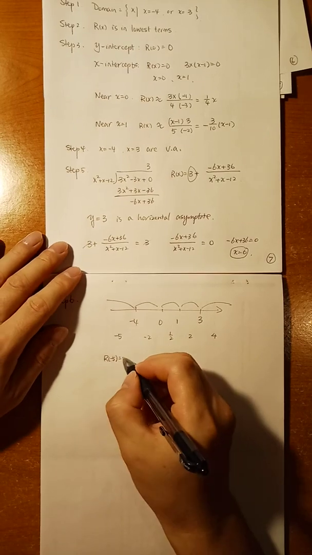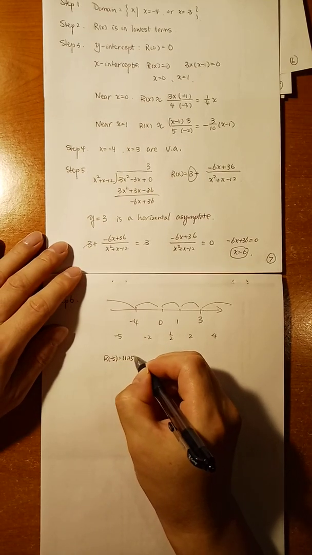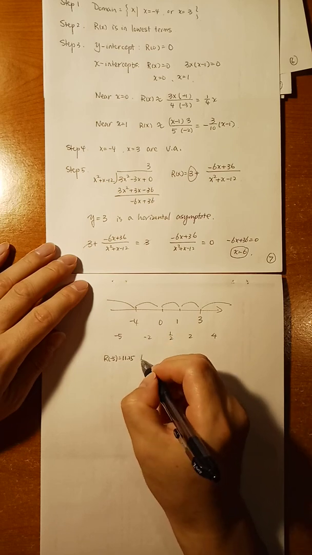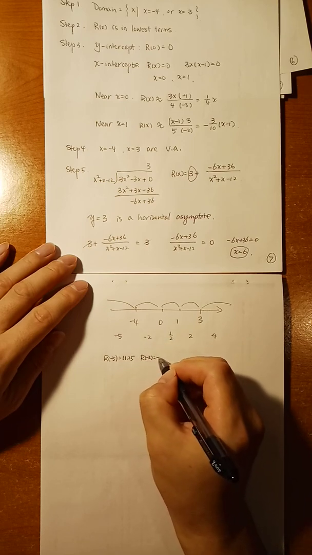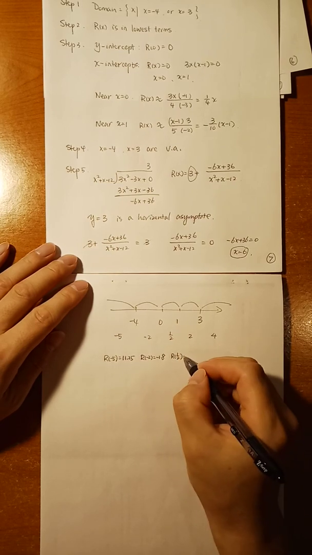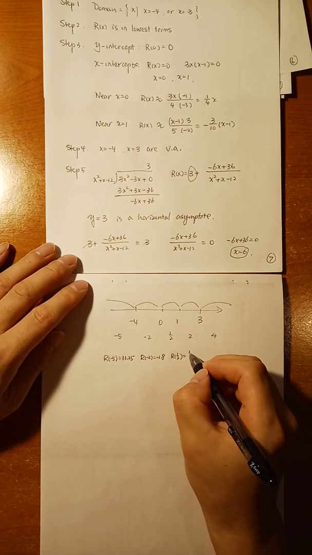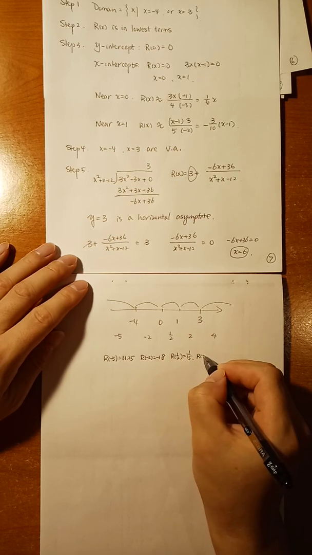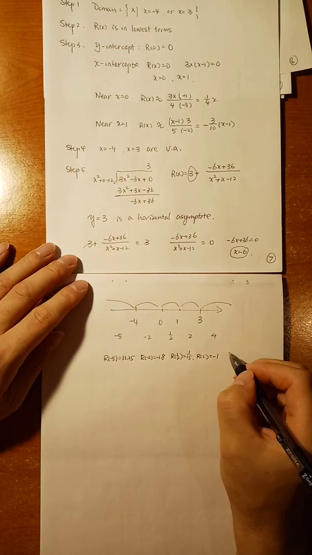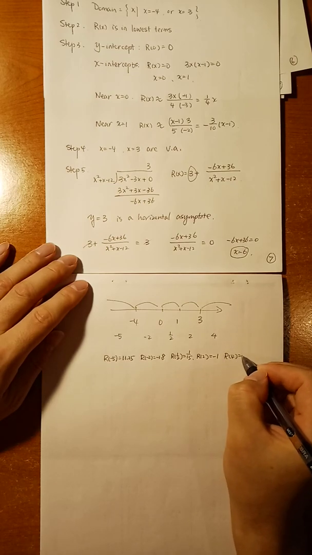You get 11.25. At negative 2, r of negative 2 is negative 1.8. r of 1/2 will be 1 over 15. r of 2 will be negative 1. And r of 4 is 4.5.